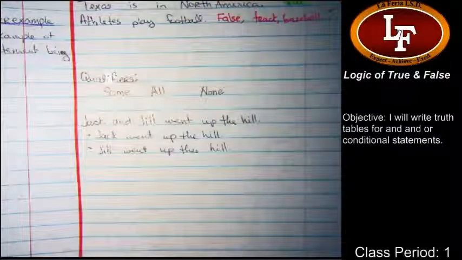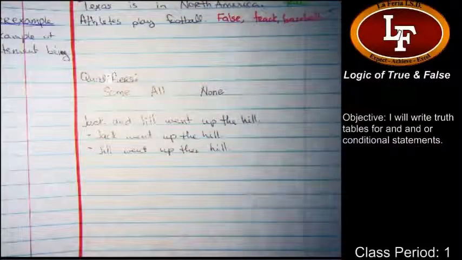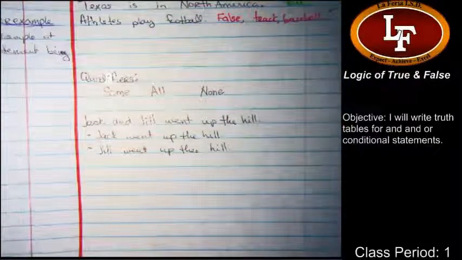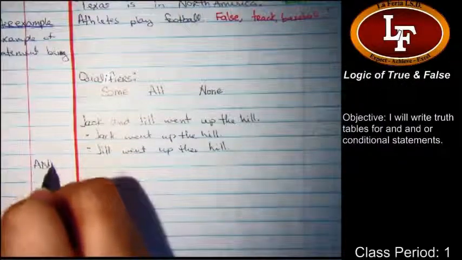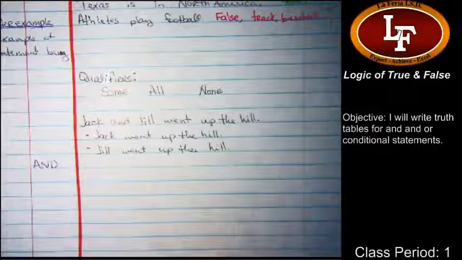Exactly right. So when you have this and statement in logic, both parts of it have to be true in order for the whole statement to be true. Okay? So take a moment, and I need you to jot that down. So we're going to talk about and statements.